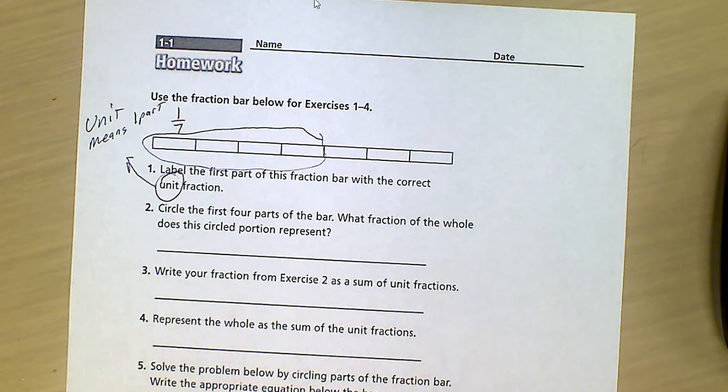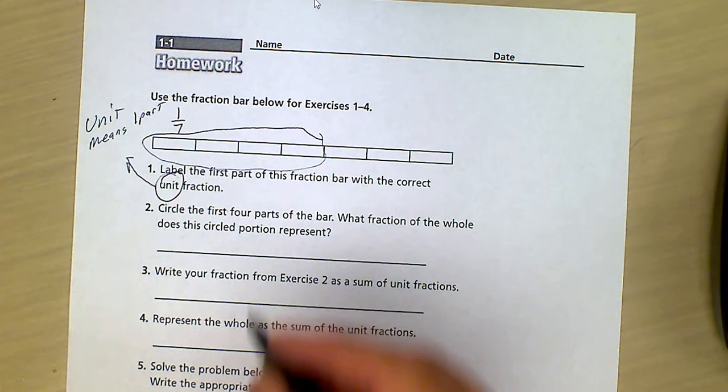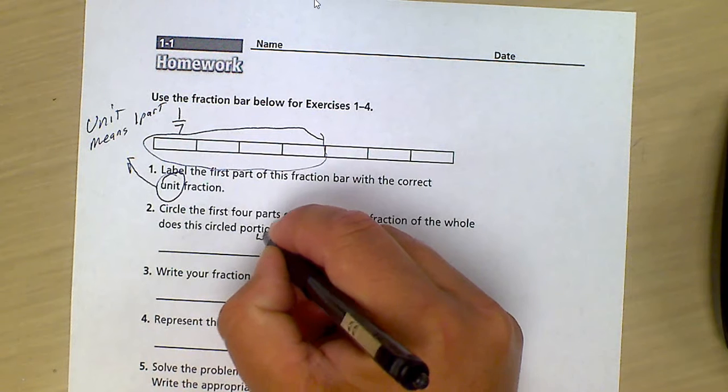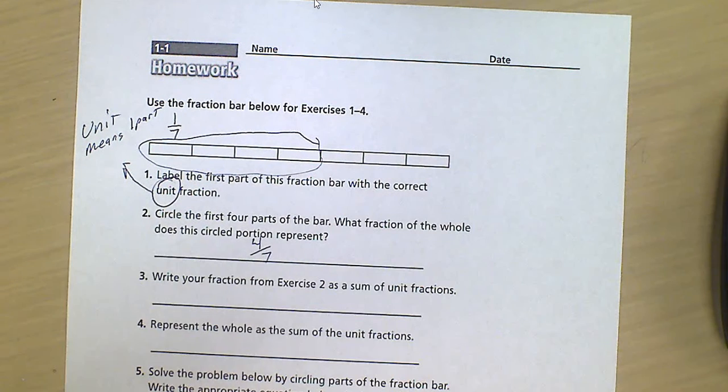So that is 4 parts out of how many parts? 7, right? So as a fraction, what do you think that is? 4/7. So we'll put a 4/7. Okay?